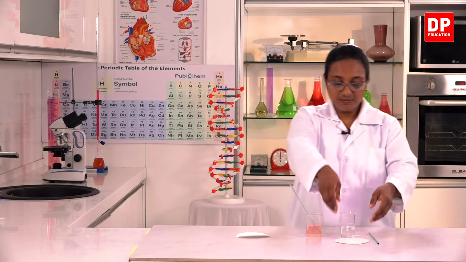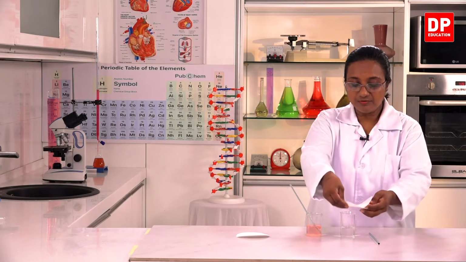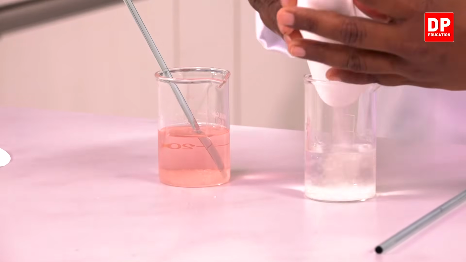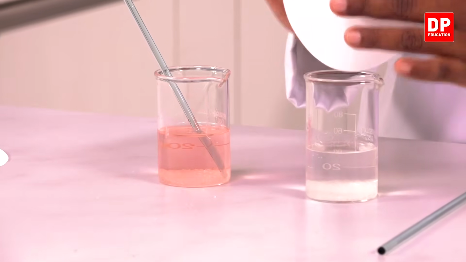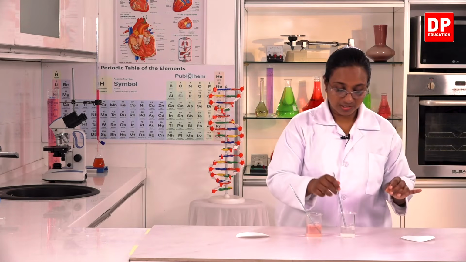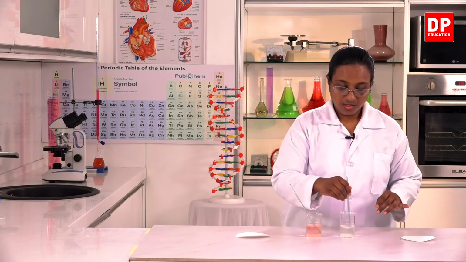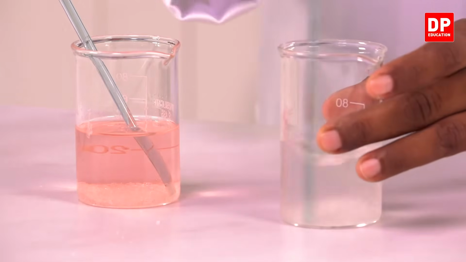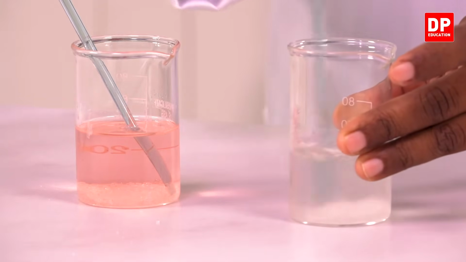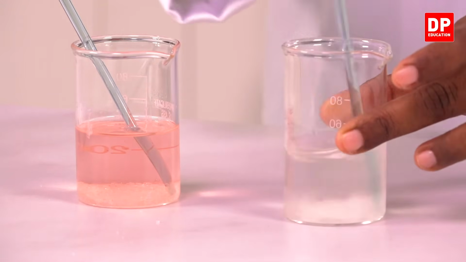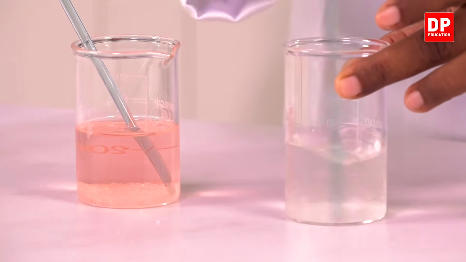At the same time, I will add the 5 grams of sugar into water as well. And I will try to dissolve that also. So here you can see it's only 5 grams of sugar.